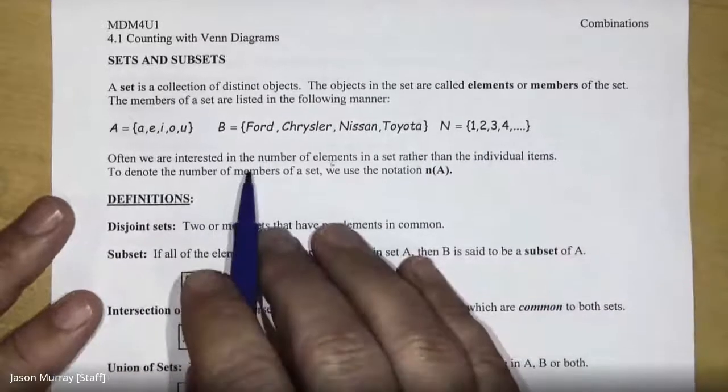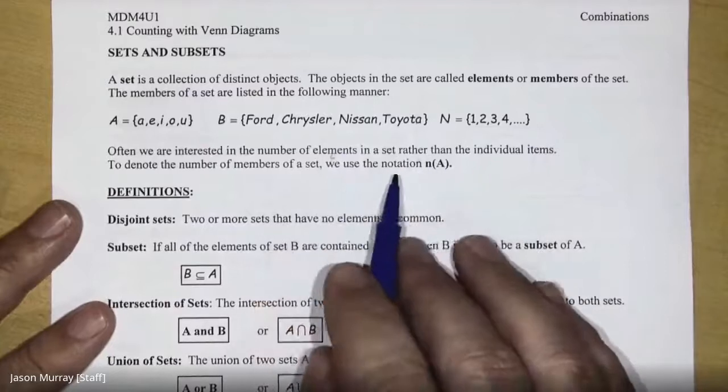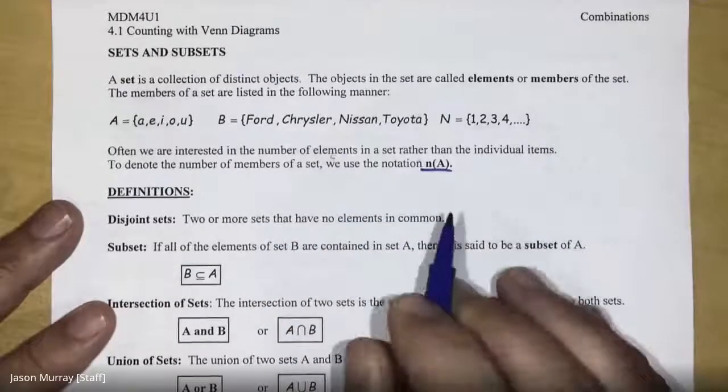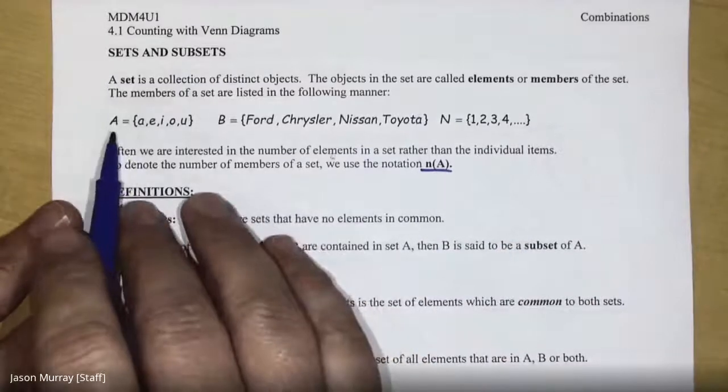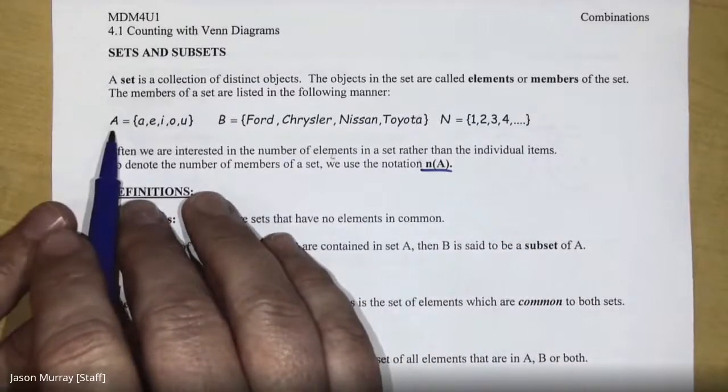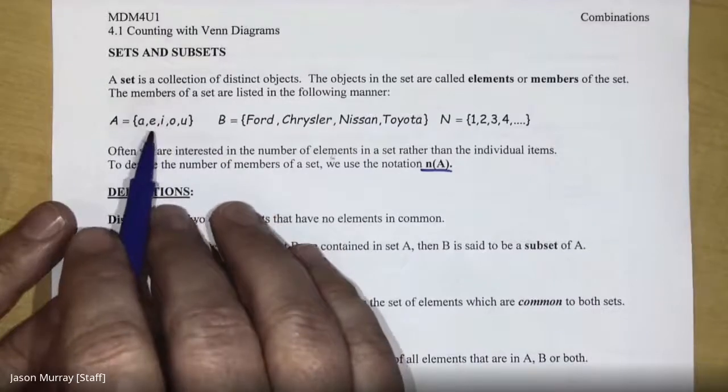So often we're interested in the number of elements in a set. We use the notation N(A) to talk about the number of things in a set. So N(A) in this case, since we're talking about the set of vowels, that would be 5. There are 5 things in that set.